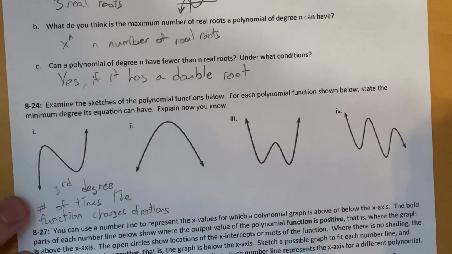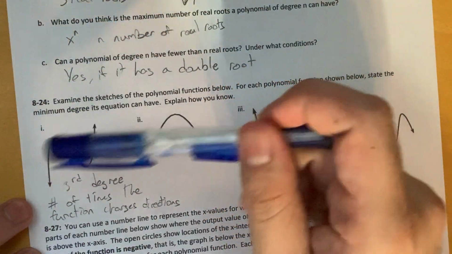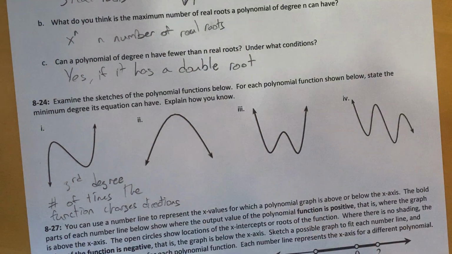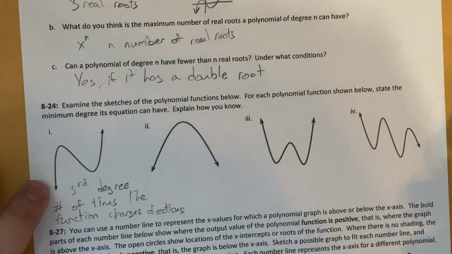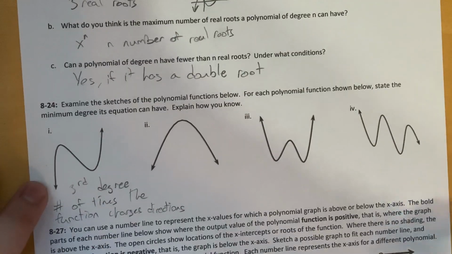And we can also state, we can go further. We can state that it's odd because it has opposite end, what was it called? My God, me and words today. Just not having a good time. End behaviors. It has opposite end behaviors. That's why we also know it's going to be an odd. So third degree is an appropriate answer.